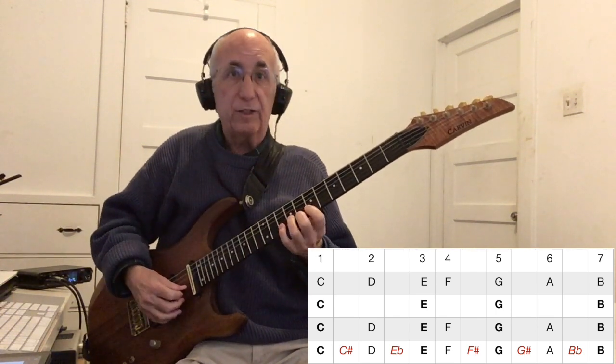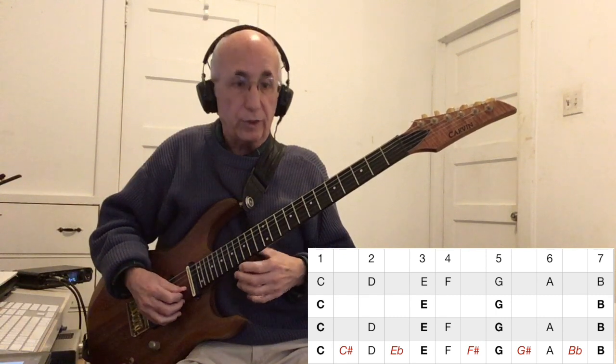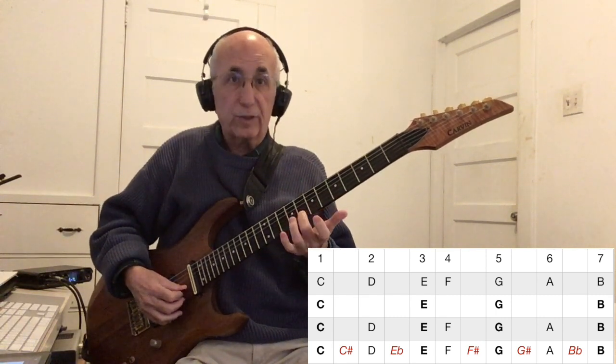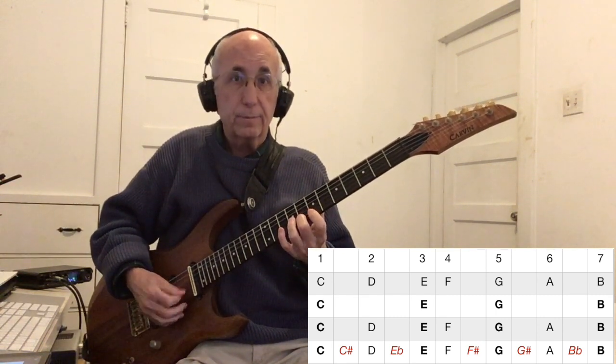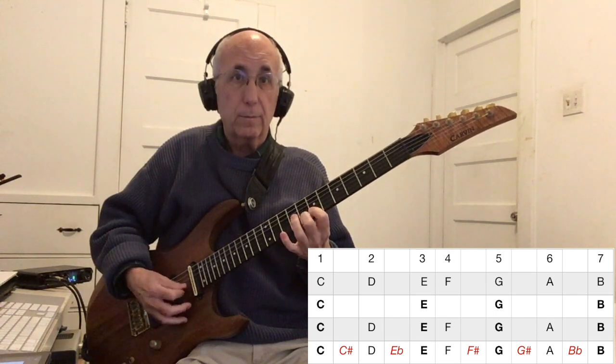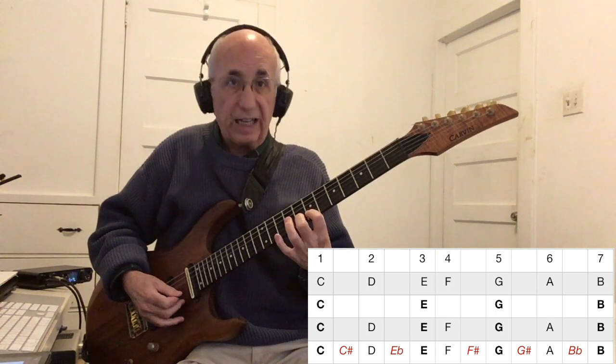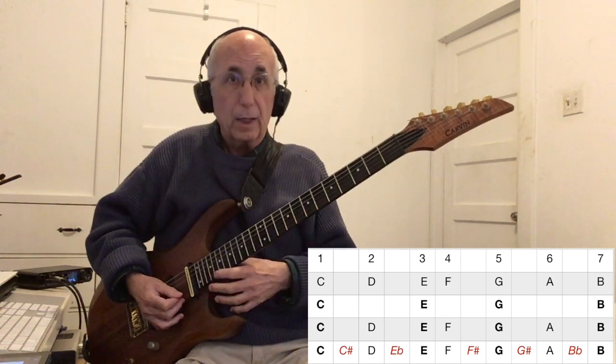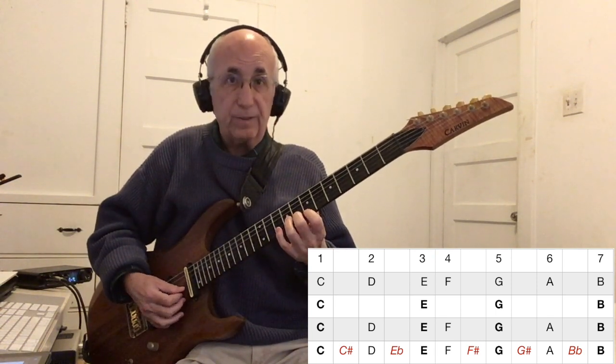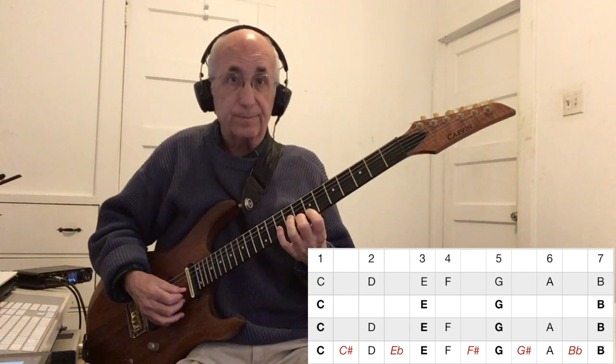And I can use them also as neighboring tones. So for example, if I'm focusing in on my G, that would be using the G flat as a lower neighbor. And that would work fine if I do it just as a temporary basis.